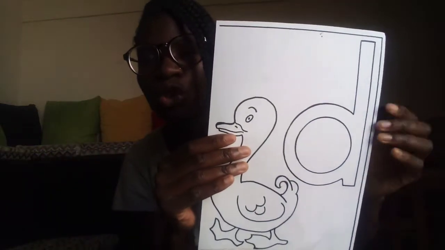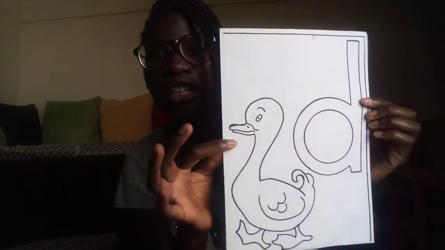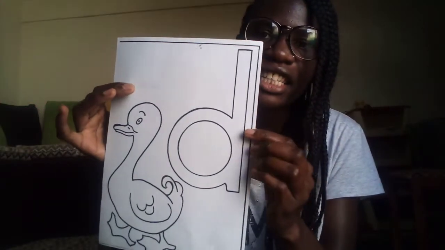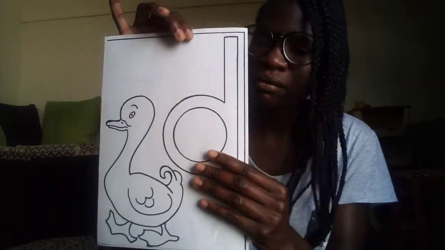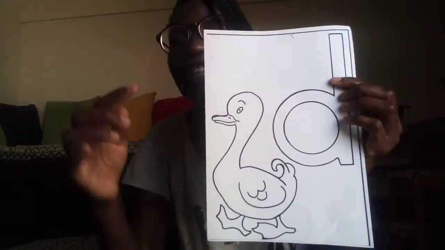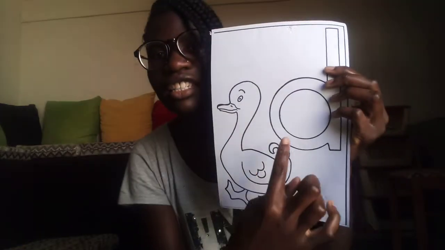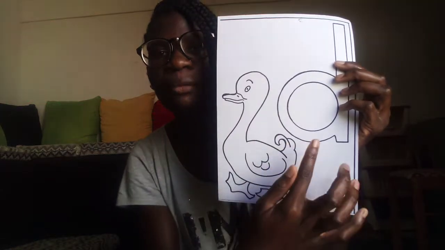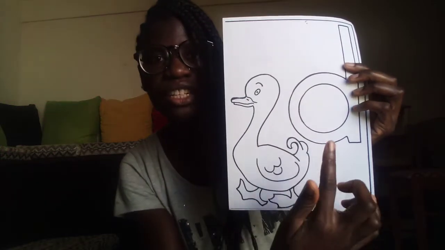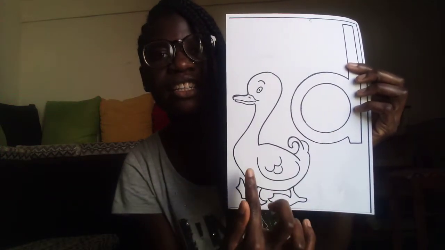There's another one here. This one I haven't colored, just to show you how it's supposed to be. If you are learning this sound, D, D, D for duck, your child is able to know it's a D for duck, and then they're able to color the duck any color that they want.